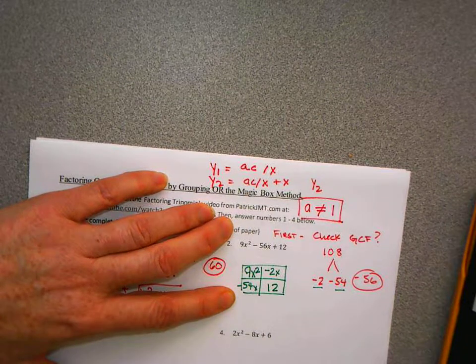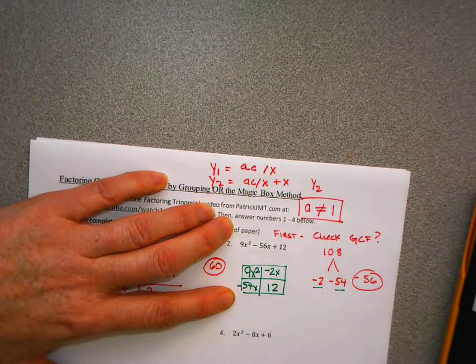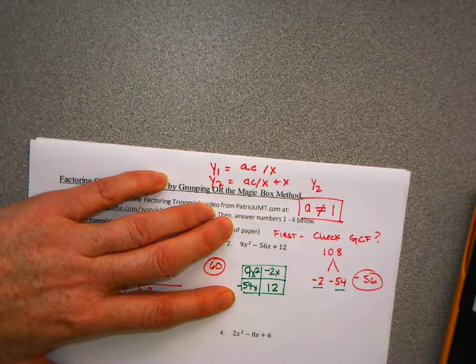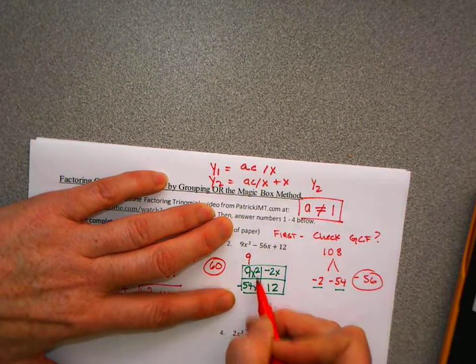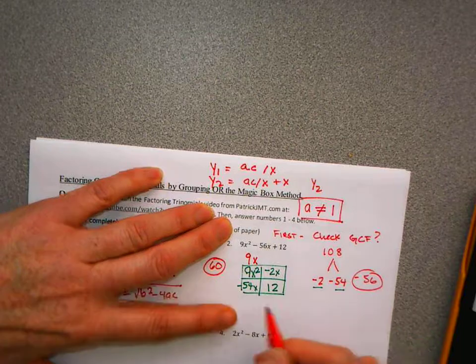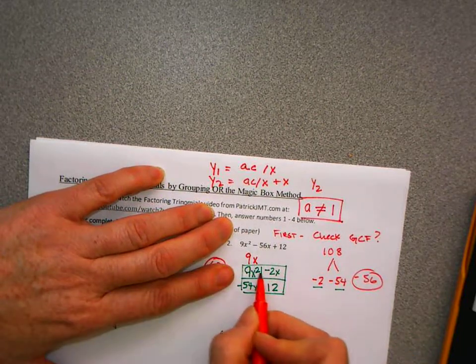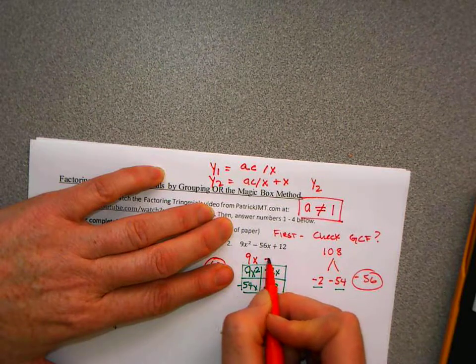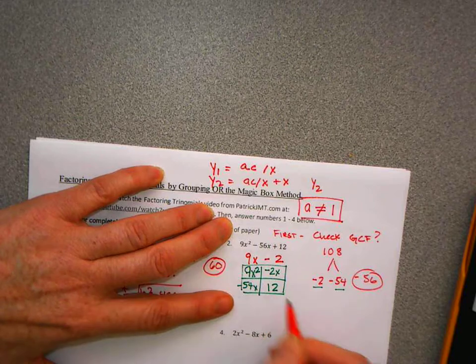let me see, 54 divided by 3 is 18. I can take a 3 out. I can take a 9 out. So let's take a 9 out. So I'm going to take a 9 out, and then what else? I can take an x out. So that's the greatest common factor. Going left, if this number toward the edge is negative, this will be negative. I can take out a negative 2. I can't take out an x because there's no x there.